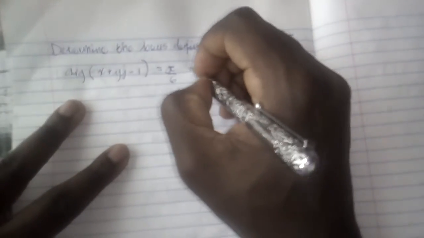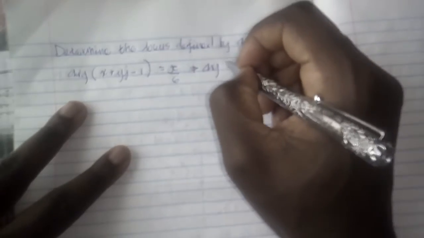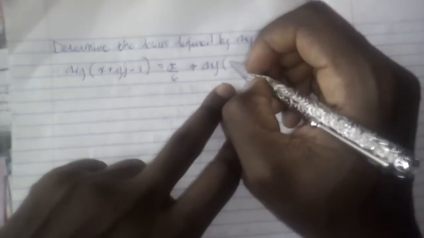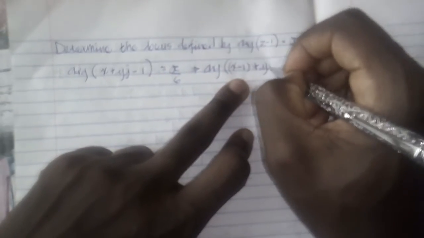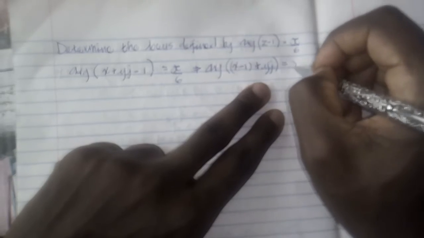Argument of x plus yj minus 1. Add the 1 there. That is equal to pi over 6. Okay, so this can simplify to the argument of, put the real parts together, x minus 1 plus yj is equal to pi over 6.